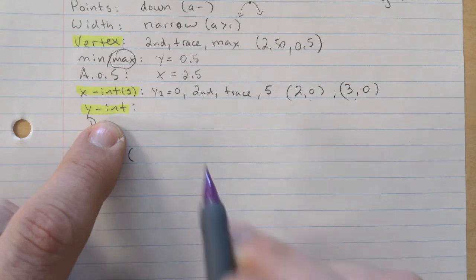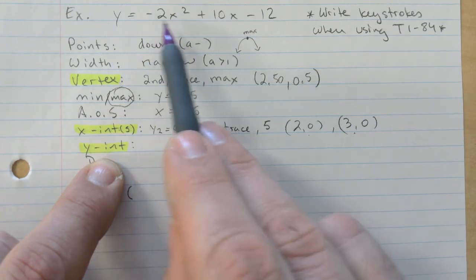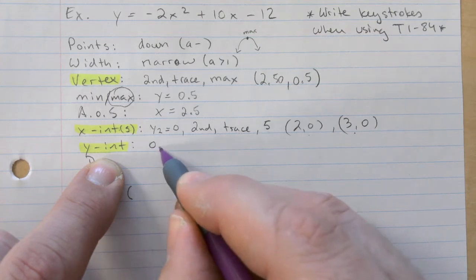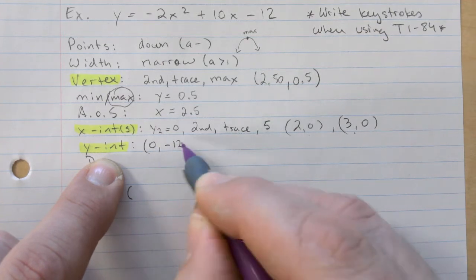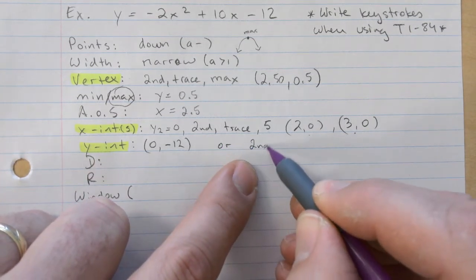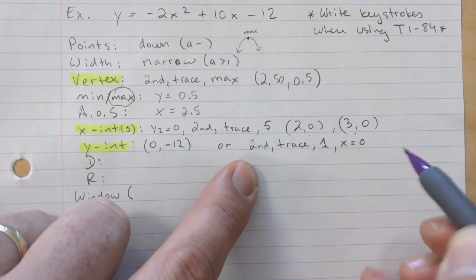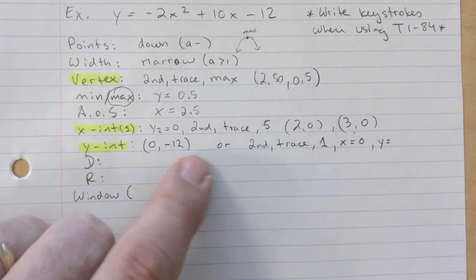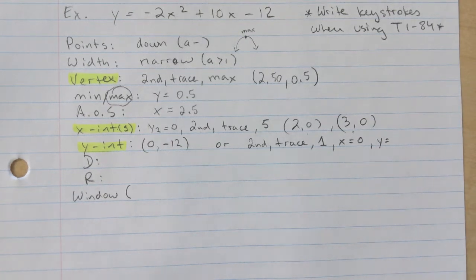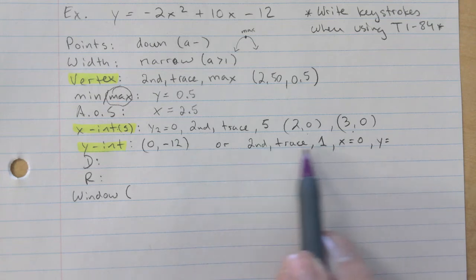Y-intercept, it's in standard form. Well, you can't see that, right? It's in standard form, so technically you can just go 0, negative 12. It's 0, negative 12. No keystrokes needed, or you can go second, trace 1, let x equal to 0, and you should get the negative 12 as your y-intercept. And the reason I'm telling you this is because not always will you have it in standard form, in which case you need to resort to this.